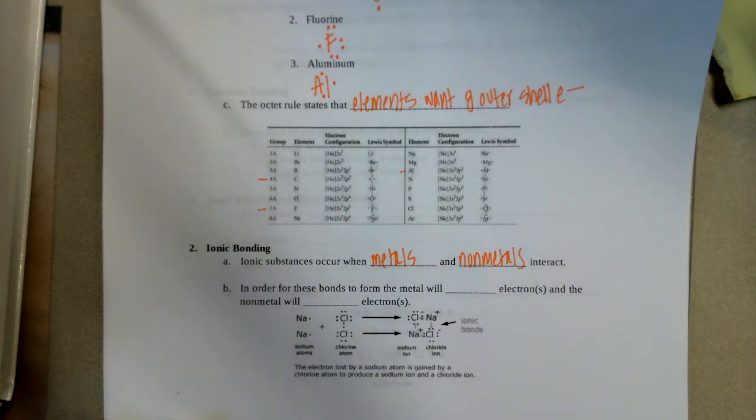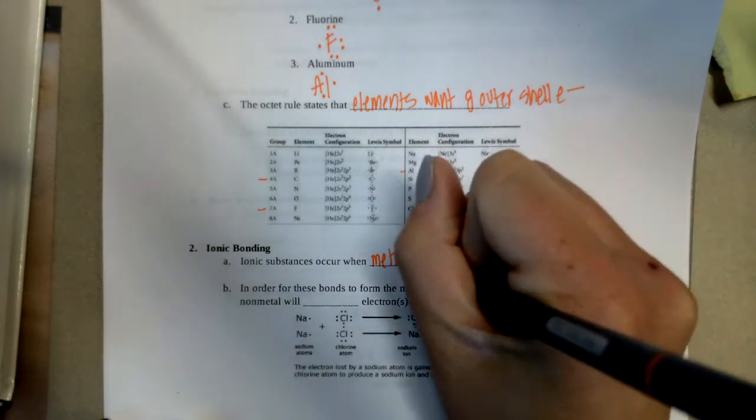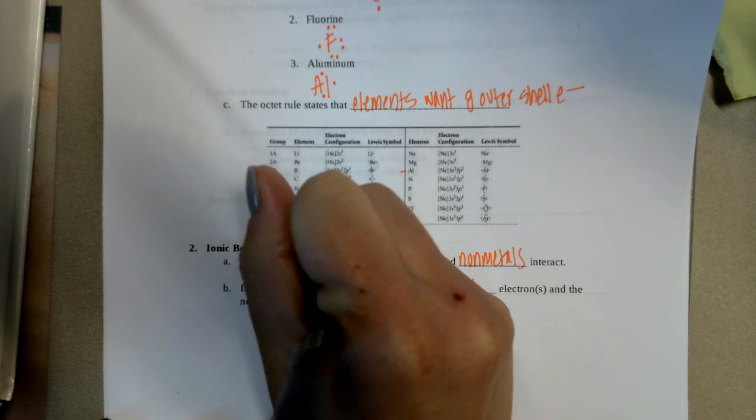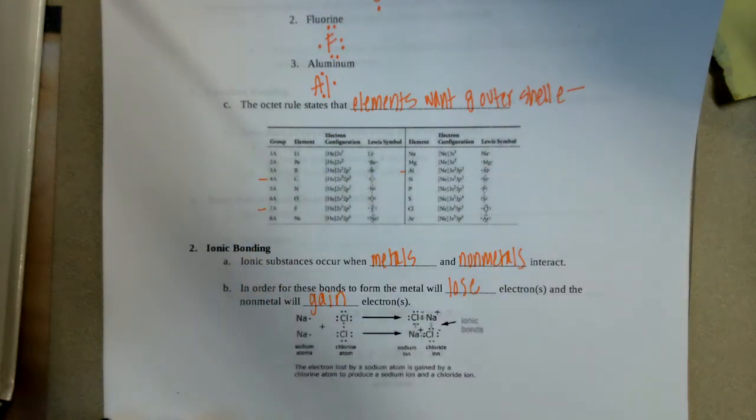And in order for these bonds to form, the metal will have to lose its electrons. And since it's losing electrons, that ultimately means the only thing that the nonmetal can do is gain the electron from the metal. Ionic bonds are actually super strong because we have an electrostatic interaction happening. Basically, it's like a very strong positive charge and a very strong negative charge coming together, okay?